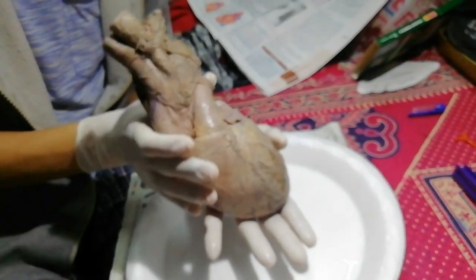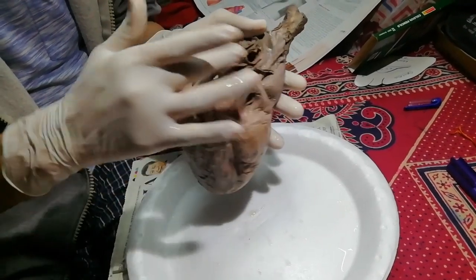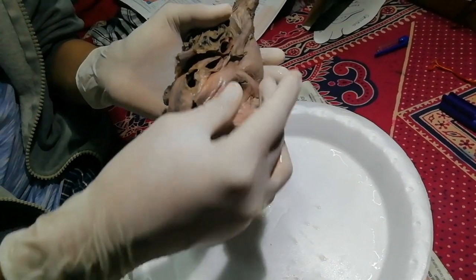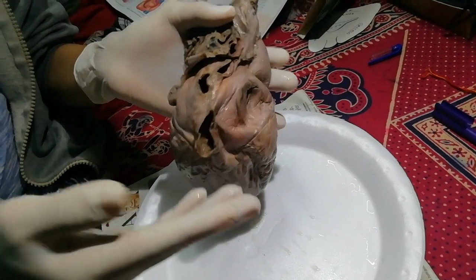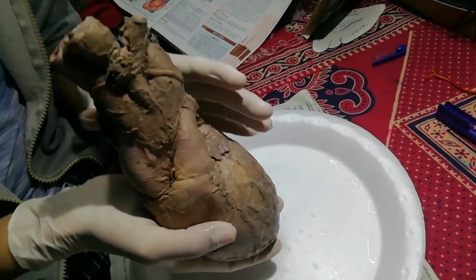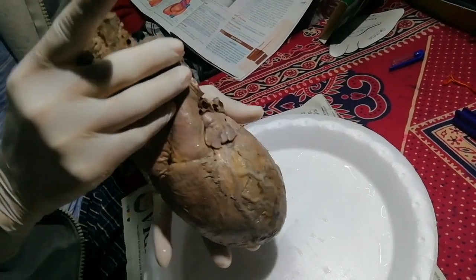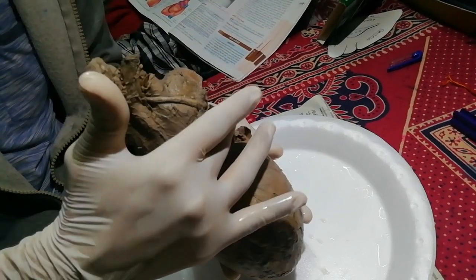Okay, now moving on to the base. The base of the heart or the posterior surface of the heart is chiefly formed by the left atrium, and a small part of the base is formed by the right atrium, and it is separated from the vertebral column by the pericardium. And moving on to the borders of the heart, the upper border is slightly oblique and it is formed by the right atrium and the left atrium, chiefly by the left atrium.